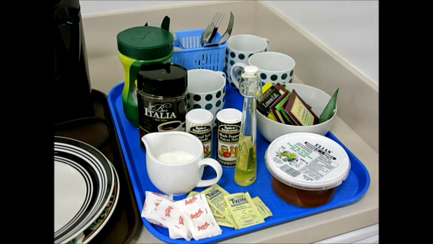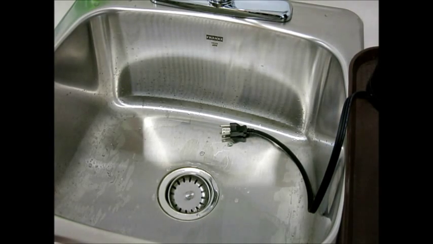You'll be just observing the client's performance without any cueing or intervention, either verbal or physical, unless one of the following 3 situations occur. The first situation that you would want to intervene is if the performance is unsafe for the client, such as this, where the cord is dangling in the sink with water running.